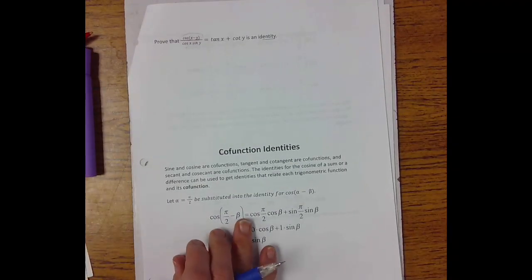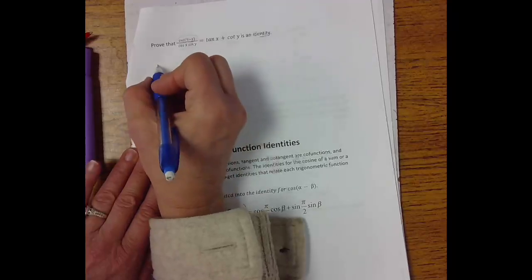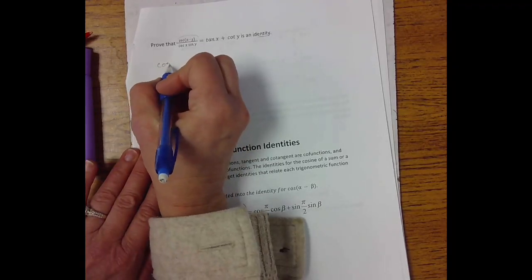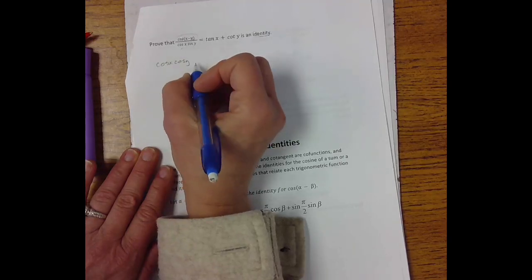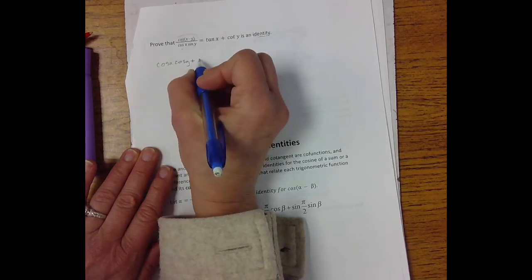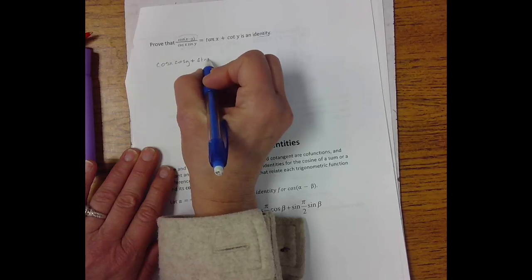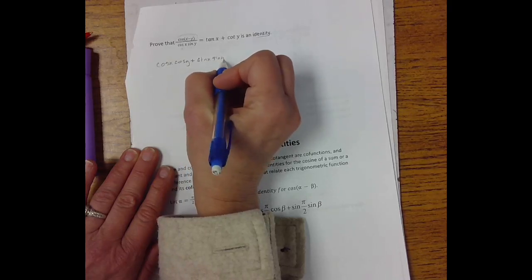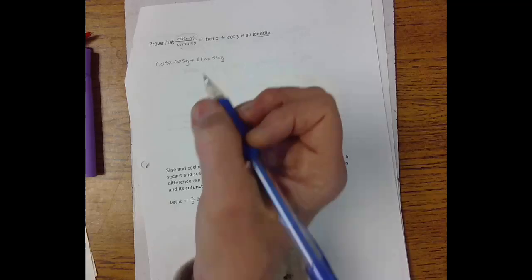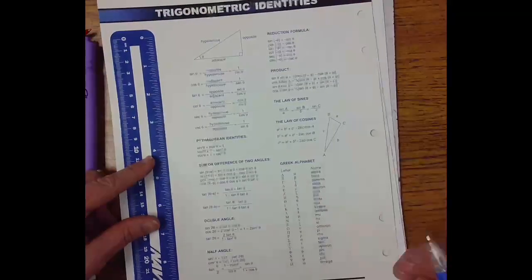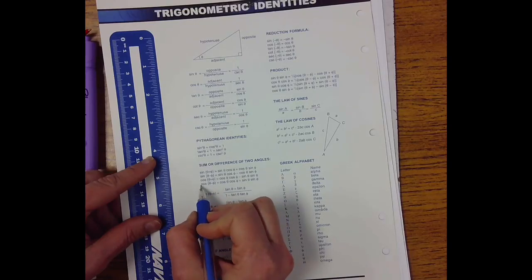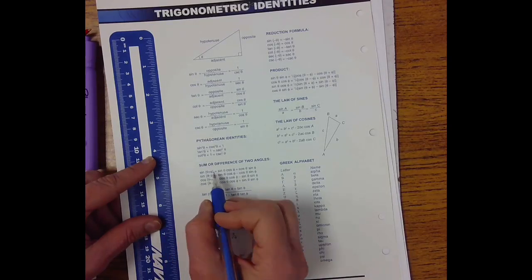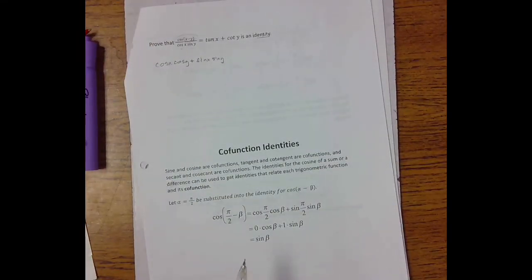I'm going to replace that with the cosine of x, cosine of y, but remember, if it's minus, I'm going to go plus the sine of x, sine of y. The tool I give here is going to be these identities. We're going to talk about the sine of a plus b and the tangent of a plus b in 3.4. So I'm going to start by replacing my identity.